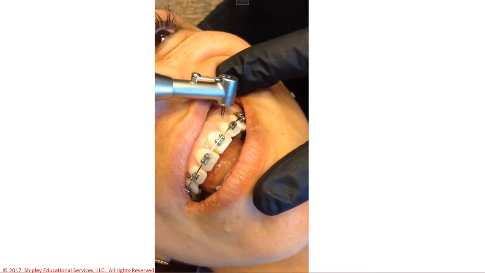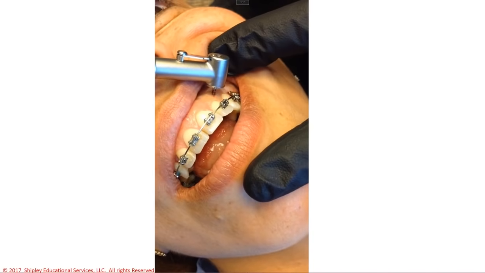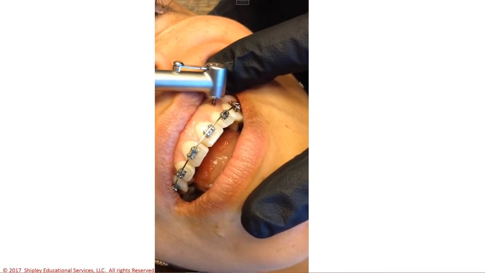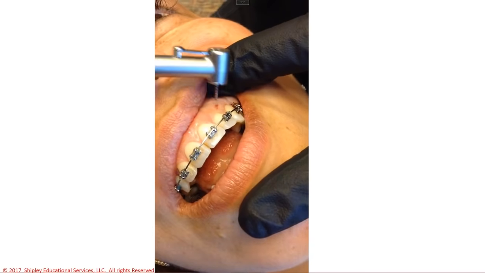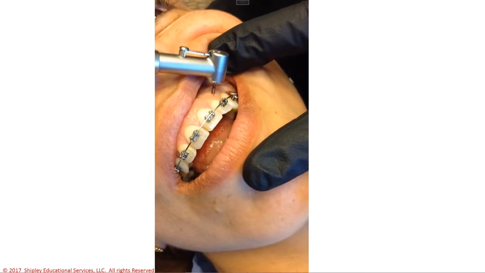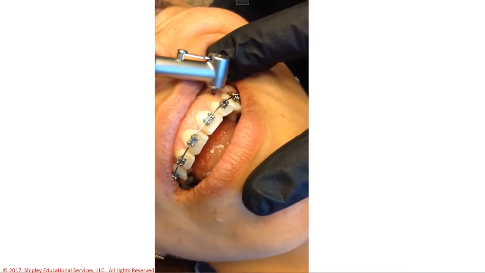Here's another one with the power driver. We're going to go in. It just takes a couple of seconds to get to 2 or 3 millimeter depth. Then we hit reverse and back it back out. That's placing one MOP with good anesthesia. You can see here that the patient's very numb. She's not feeling a thing, and this is with topical anesthesia only.